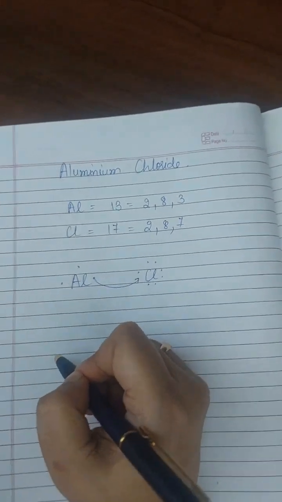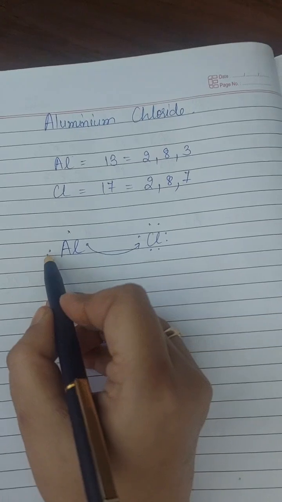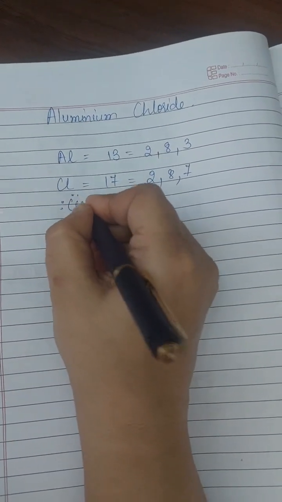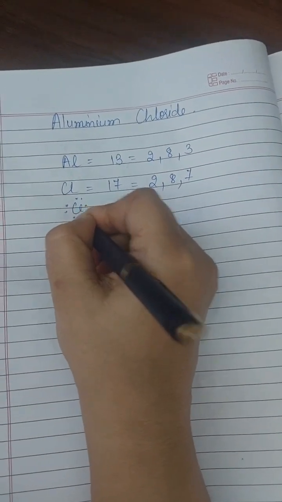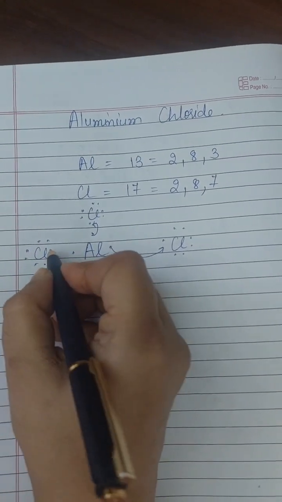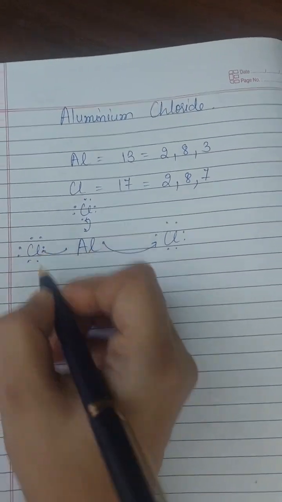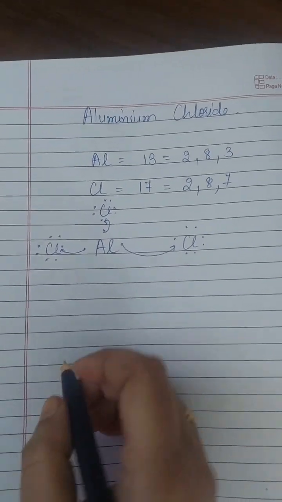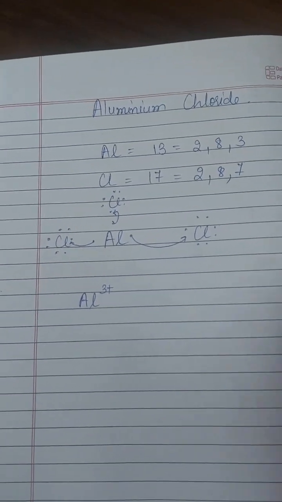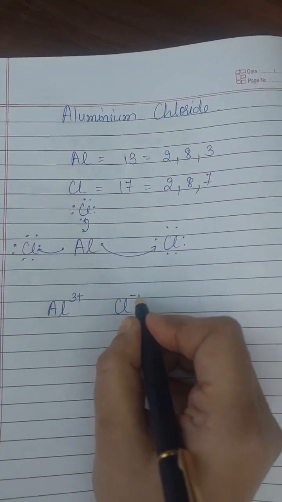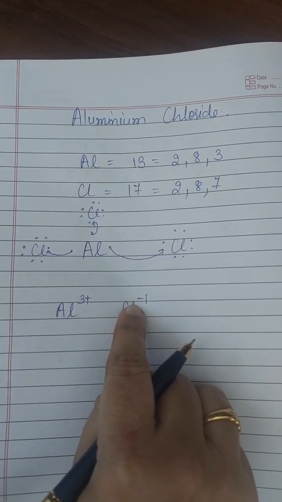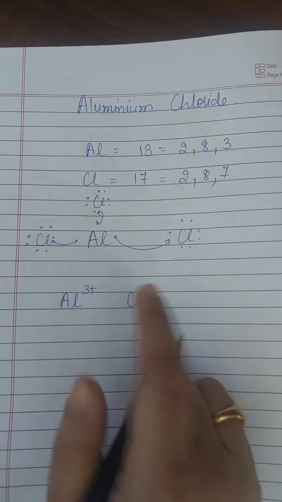Aluminium has given 1 electron to chlorine. Now aluminium is left with 2 electrons. Let's add 1 chlorine more, so this 1 more electron will transfer to chlorine. Similarly, 1 more chlorine we are using so that 1 more electron of aluminium is used. So aluminium has lost 3 electrons, so it will attain a 3 plus charge, and chlorine will gain 1 electron, so it will attain a -1 charge.